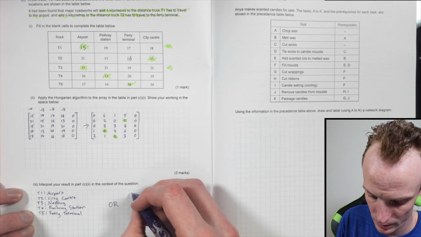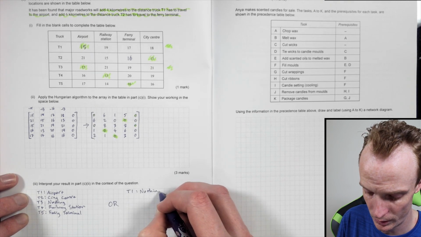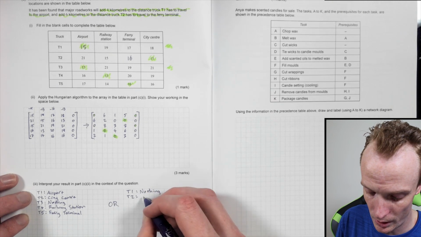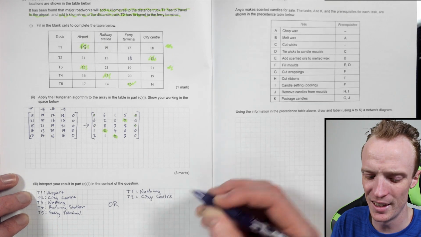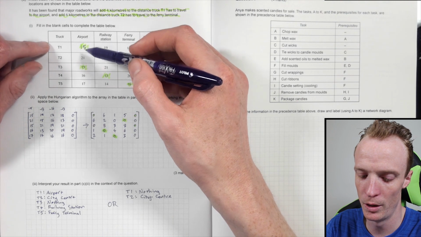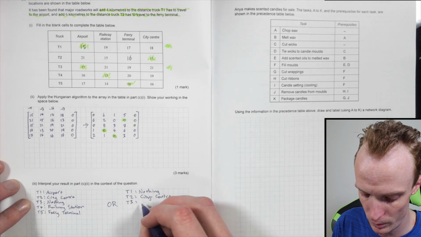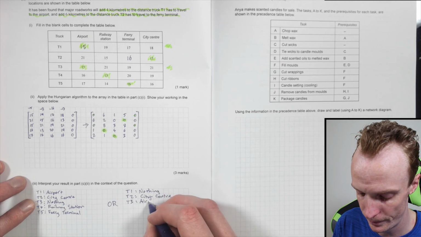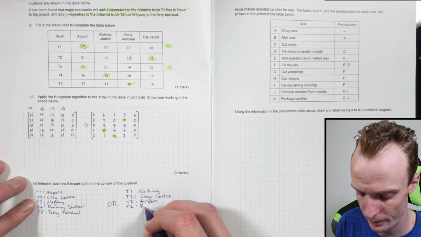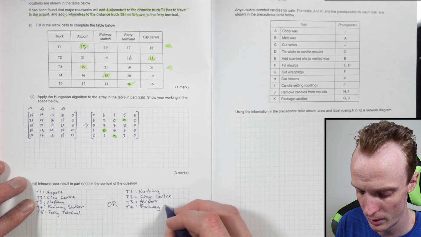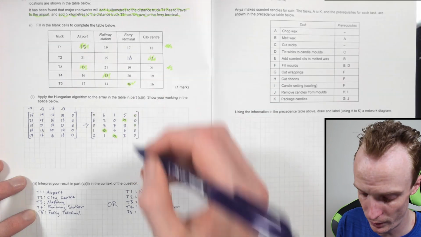Or T1 would be nothing. So there's 2 assignments possible here. City centre still. So when I say 2 assignments possible, it doesn't actually matter whether we assign the airport to truck 1 or to truck 3. It's going to be the same distance no matter what. T3 will be the airport in this case. T4 will be the railway station. And T5 will be the ferry terminal.